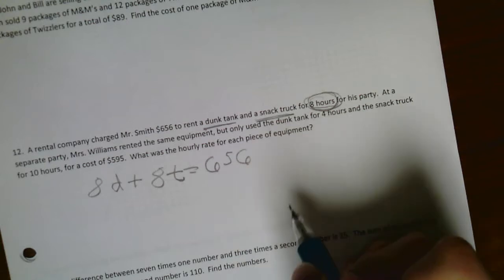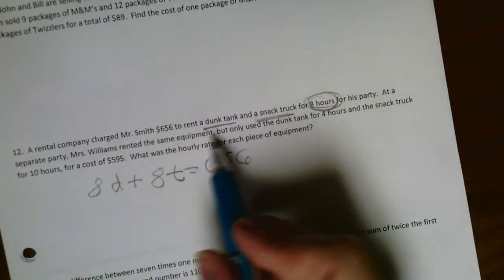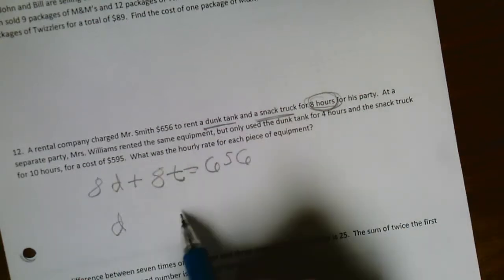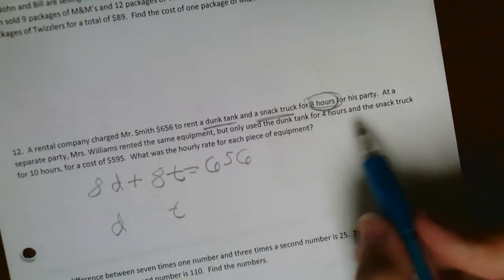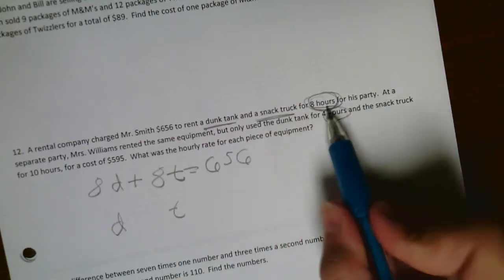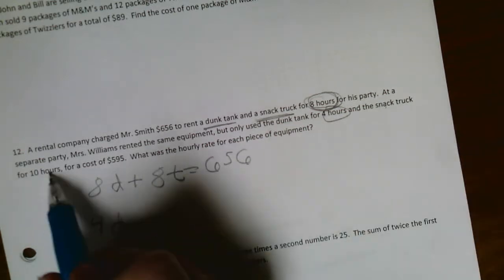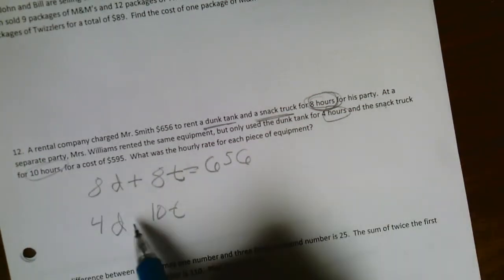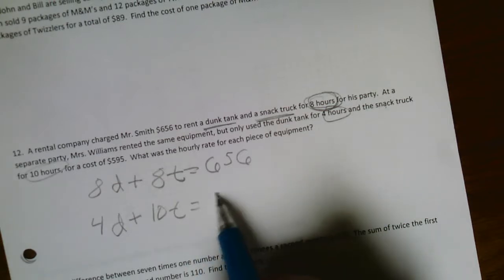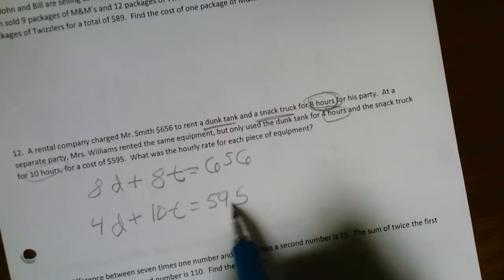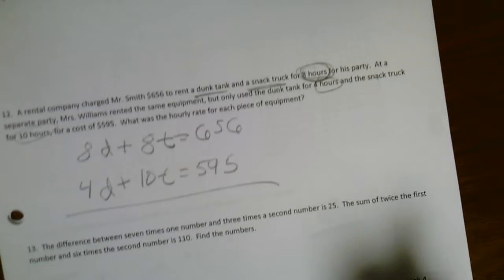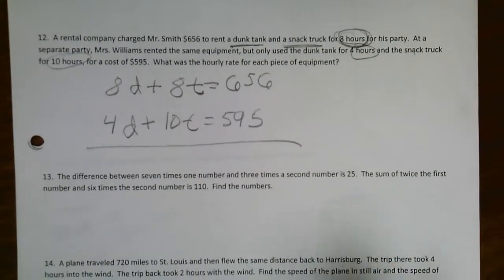$6.56. Then it says Mrs. William rents the same equipment, so she's going to get a dump truck and a snack truck. She rents the dump truck for 4 hours, and she rents the snack truck for 10 hours. Her sum total for renting these two would be $5.95. These are your 2 equations, and then very similar to what we did on the last 2 pages, you can choose substitution or elimination.